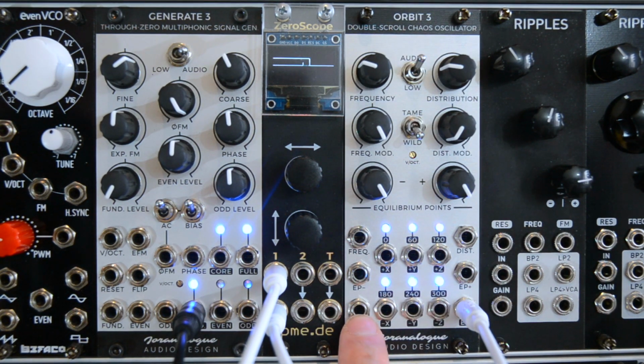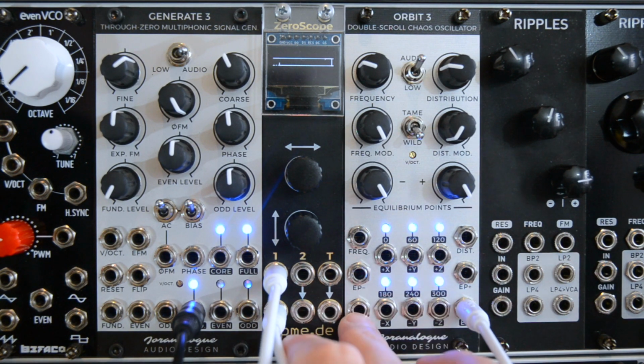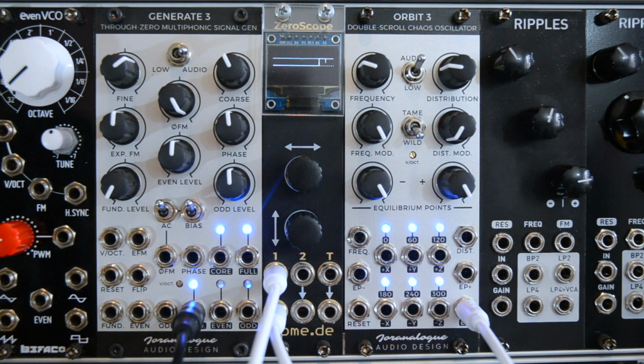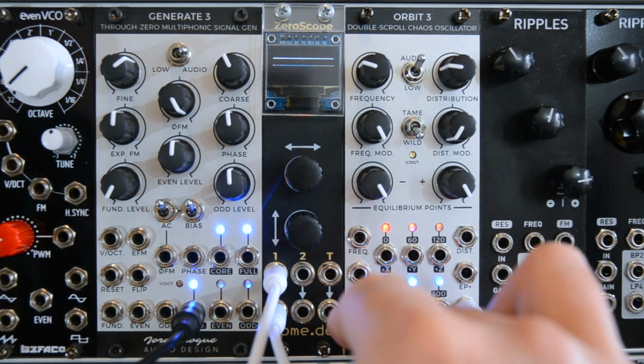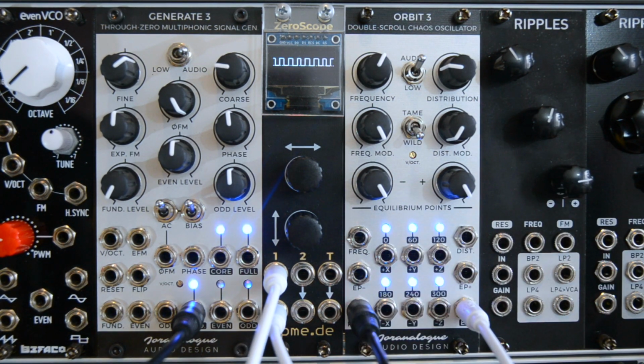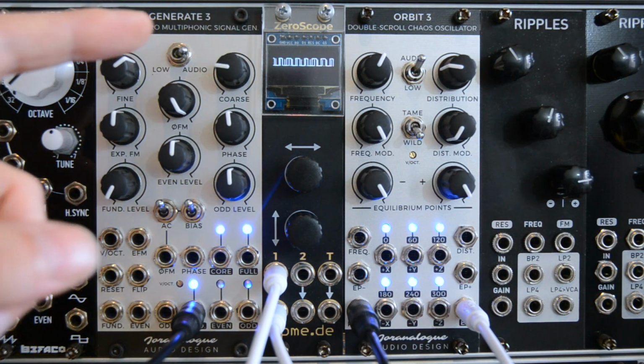The reset input on Orbit 3 is a cleverly designed circuit that allows resetting the oscillations of Orbit 3 by almost any signal you send into it. I find the reset input, together with self-patching, to be the secret weapon of Orbit 3, as it makes almost any setting work in a musical context. Let me patch in a sine wave from Generate 3 to hear what it sounds like. And right now we're still listening to the EP output on Orbit 3.